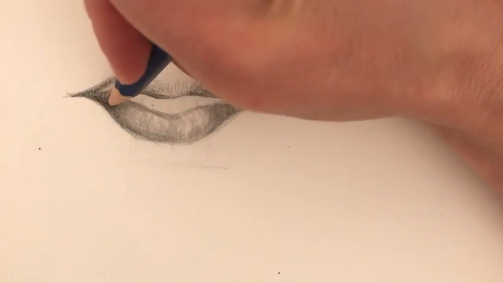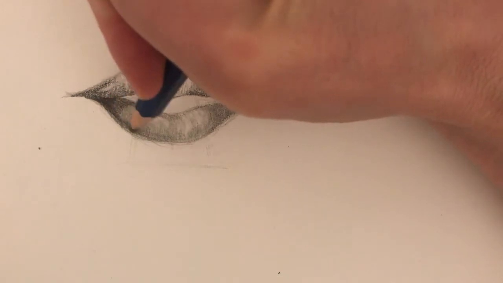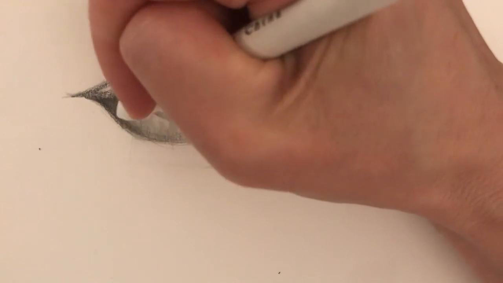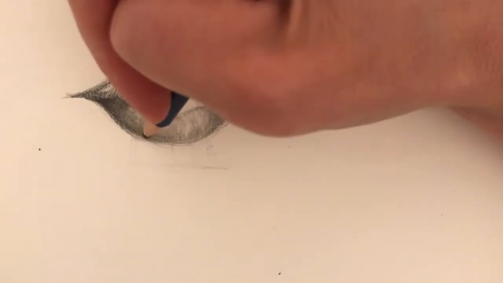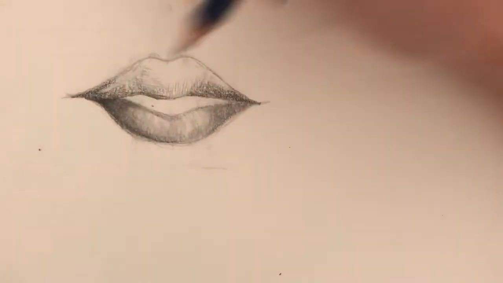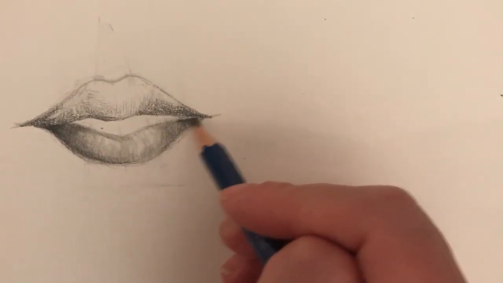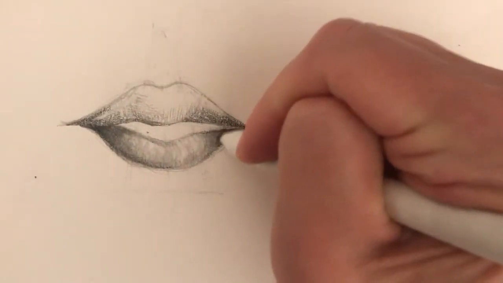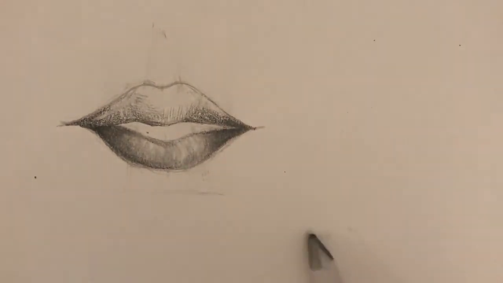Okay, so now I've done my first round of blending. I'm going to come in and build up those darker areas a little bit. And the key when we're just beginning to do lips is to really not try to over detail it, not putting in too many lines, and really focusing on the shading to get that fullness rather than all the little lines and cracks in the lips, because without the shading mastered first, all those lines and cracks will just make it look more fake.